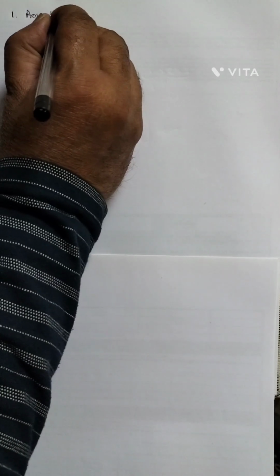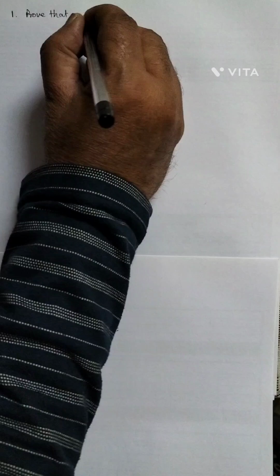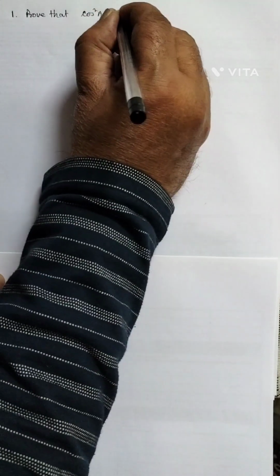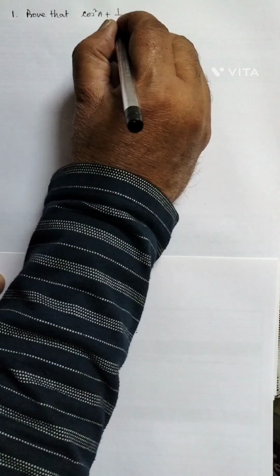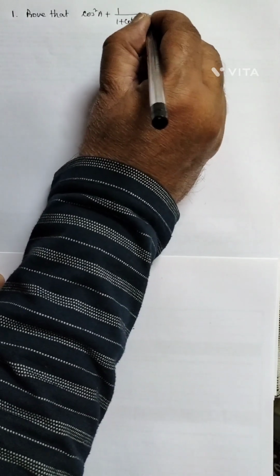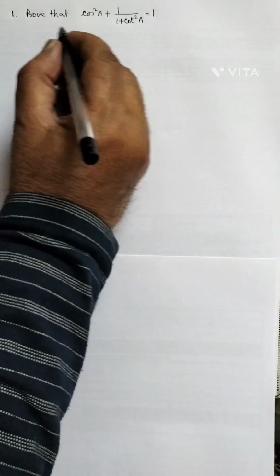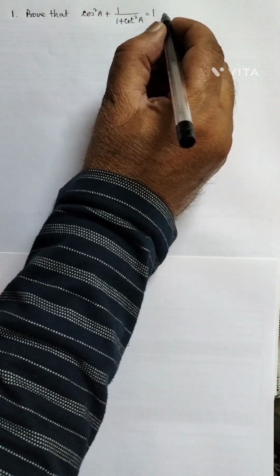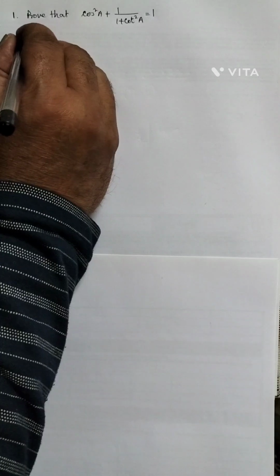Prove that cos square A plus 1 upon 1 plus cot square A is 1. We have to prove that this expression is equal to 1. Let's see the solution.